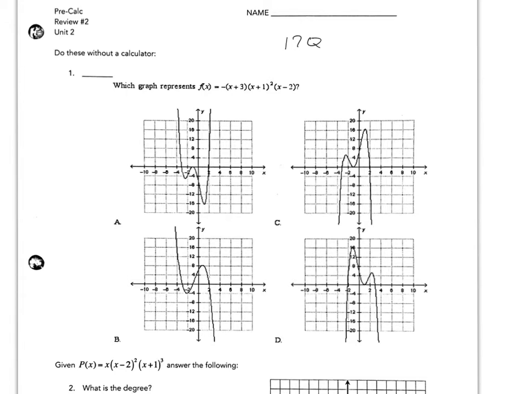So what we're looking for here is negative, and this is a power of 1, this is a power of 2, this is a power of 1. So we're looking at negative x to the 4th. So we need both ends to go down. With both ends going down, that eliminates A and B right away. So now we can narrow this down based on the x-intercepts.